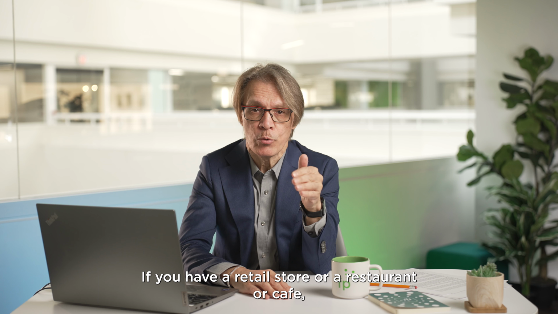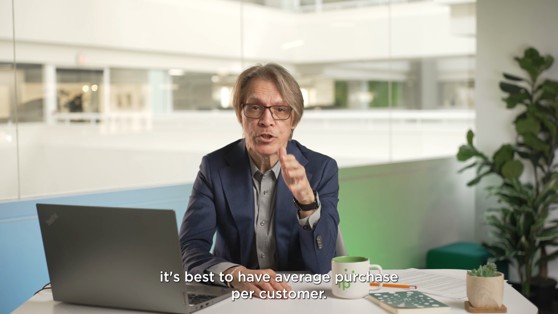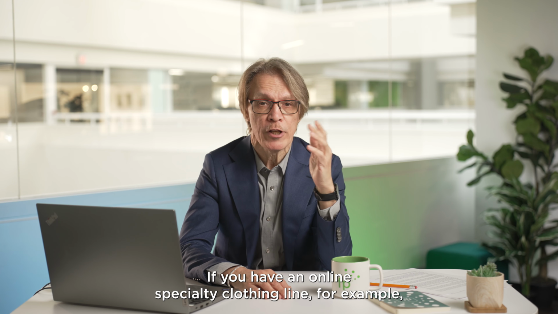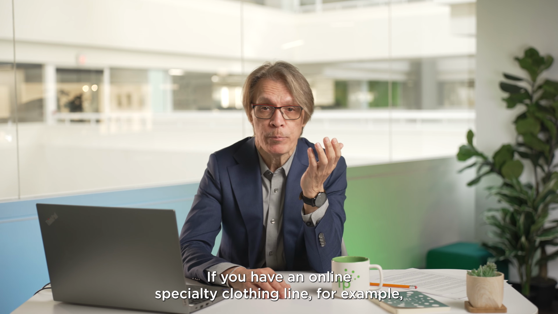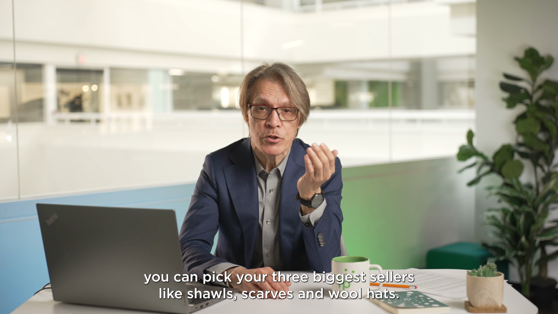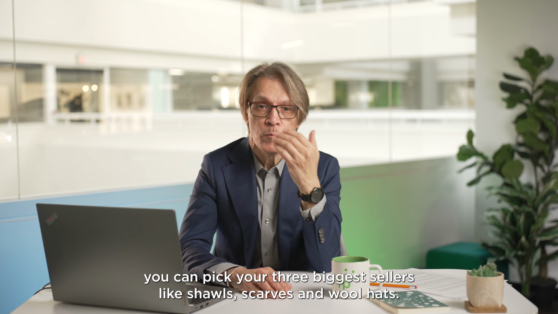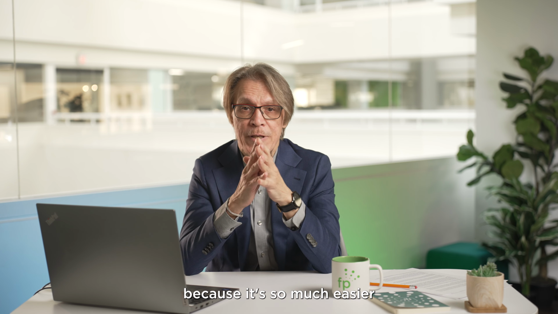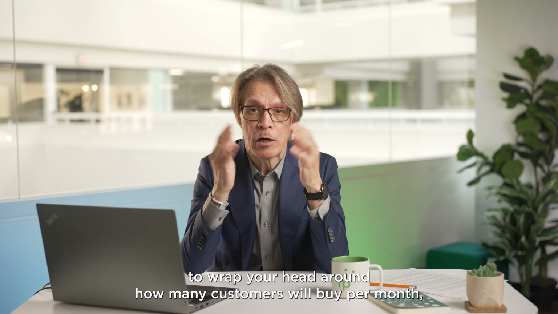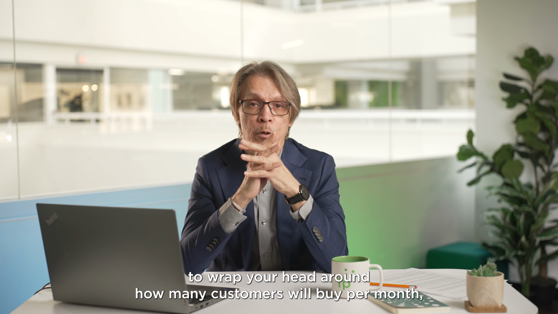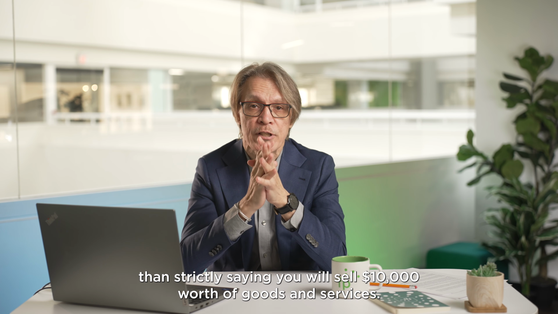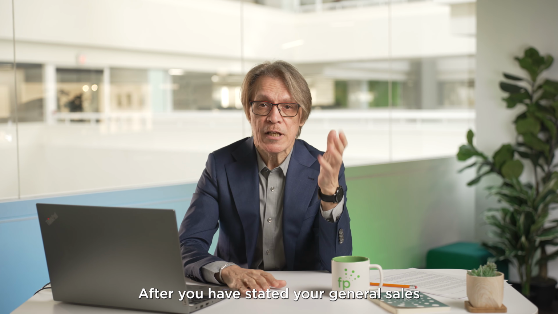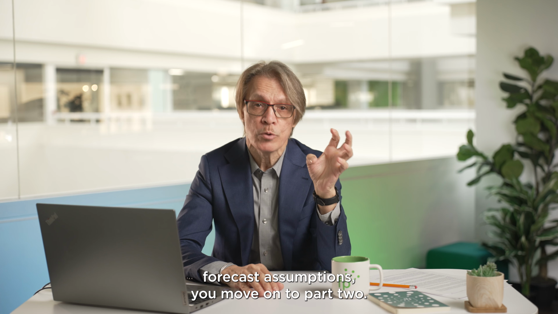If you have a retail store or a restaurant or a cafe, it's best to have average purchase per customer. If you have an online specialty clothing line, for example, you can pick your 3 biggest sellers like shawls, scarves, and wool hats. I would still recommend that you go with average customer purchase because it's so much easier to wrap your head around how many customers will buy per month than strictly saying you will sell $10,000 worth of goods and services. After you have stated your general sales forecast assumptions, you move on to part 2.